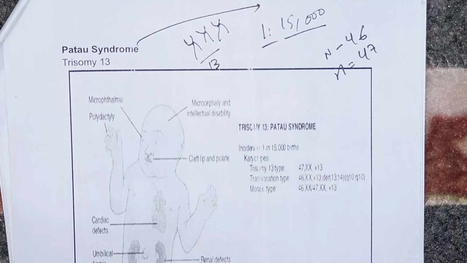So far, what have we discussed? Among the chromosomal abnormalities related to autosomal chromosomes, I told you first Down syndrome. What was number 2? It was Edward syndrome. And number 3 was Patau syndrome. Okay. Now come the chromosomal abnormalities of the sex chromosomes, abnormalities involving the sex chromosomes.